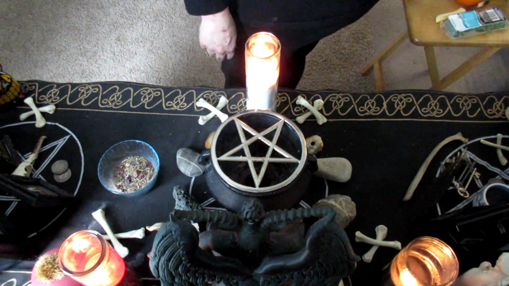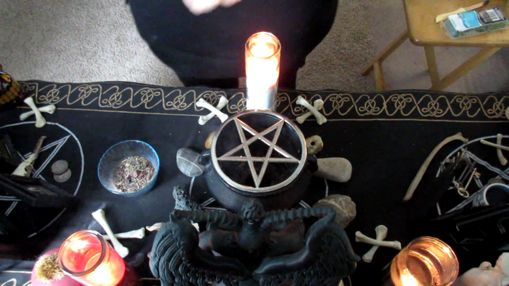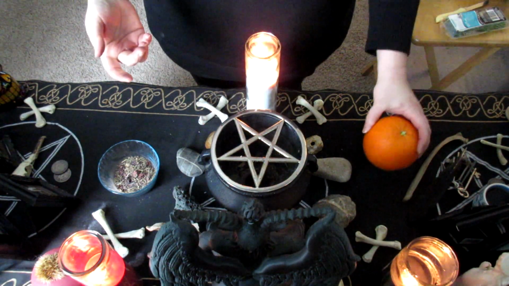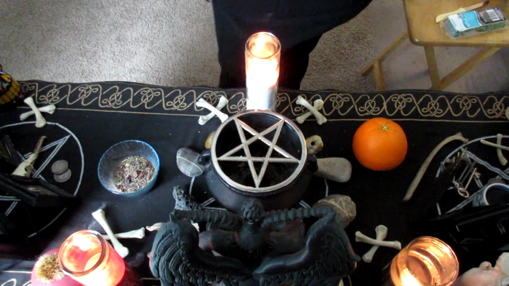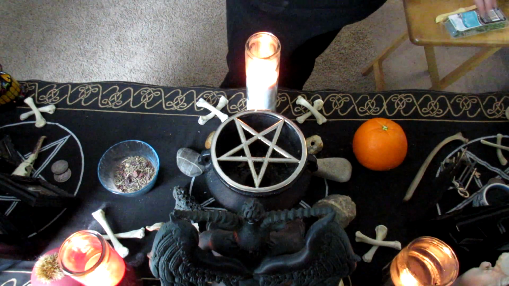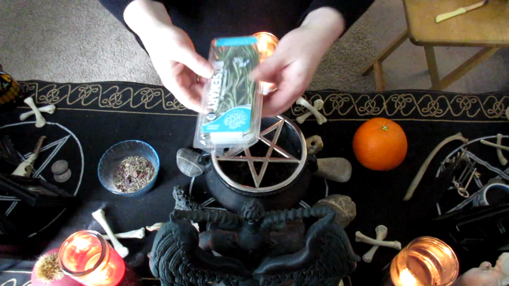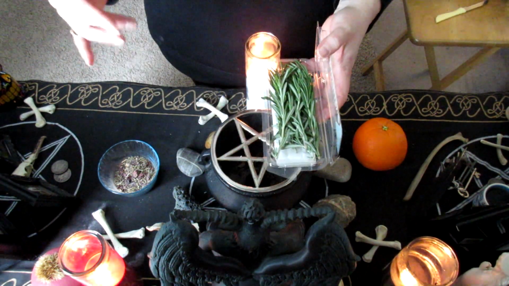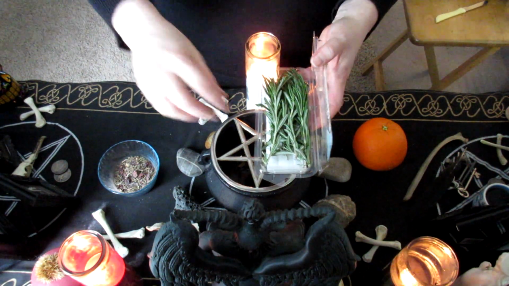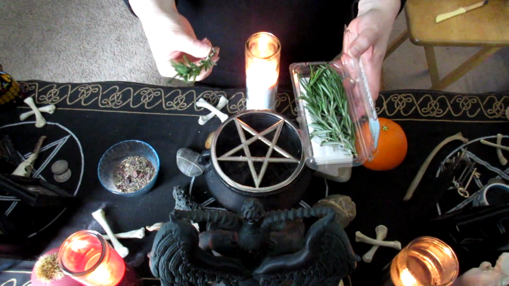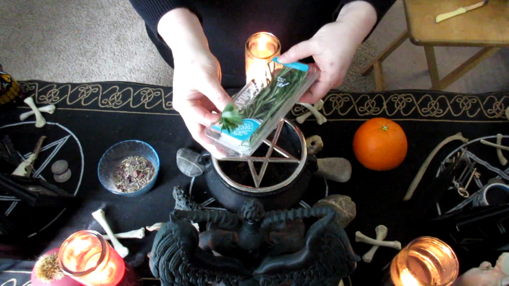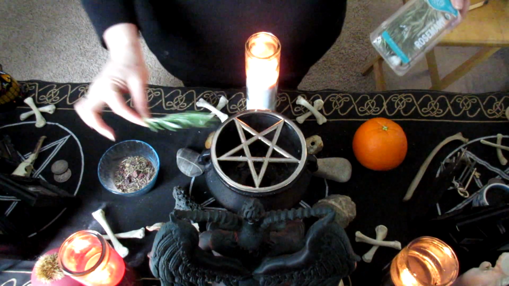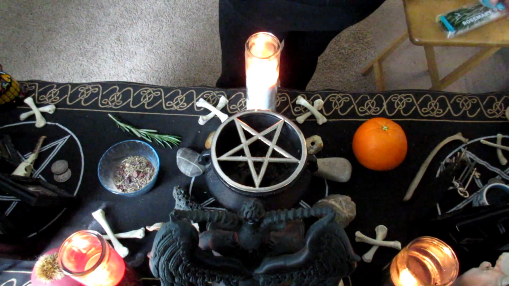The other things that I'm going to be using is an orange. This is the navel orange I purchased from the grocery store. I am going to need a sprig of rosemary. I have not grown rosemary, and actually at this time of the recording there's snow on the ground. So I went to the local grocery store and I got a package of rosemary, and I'm going to use a sprig of rosemary for this particular spell.